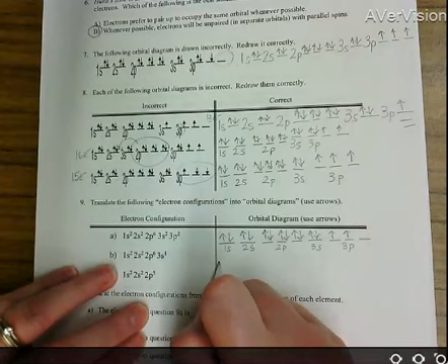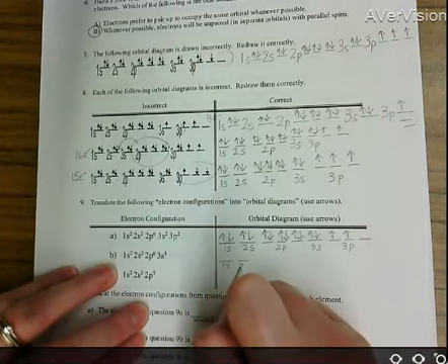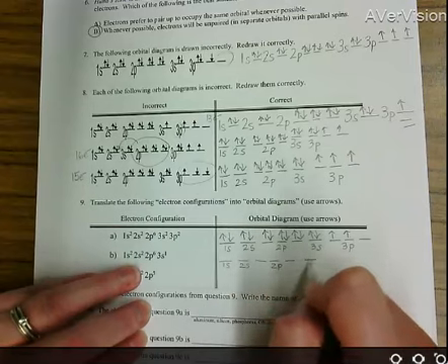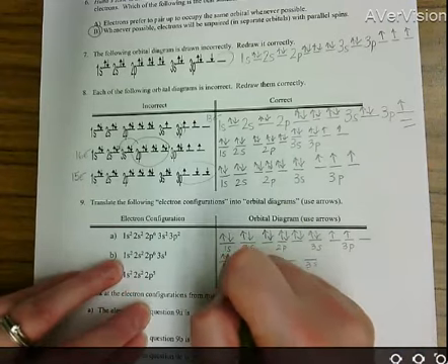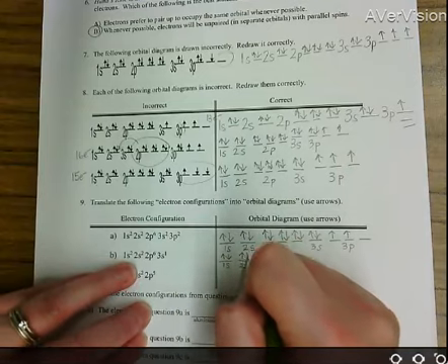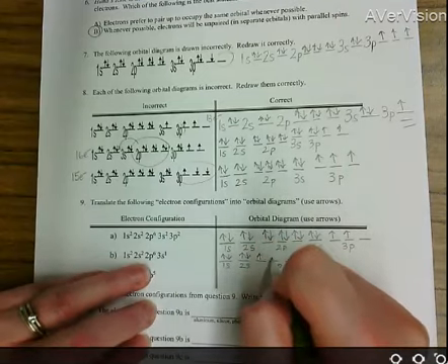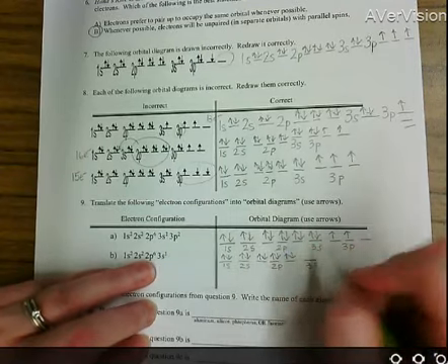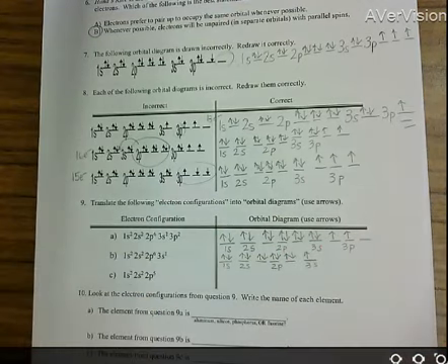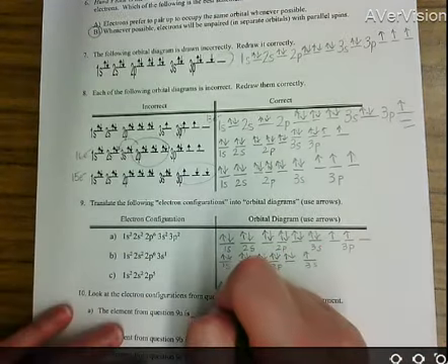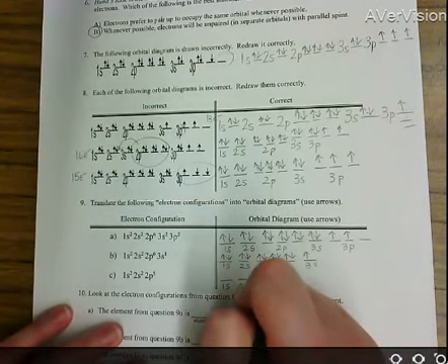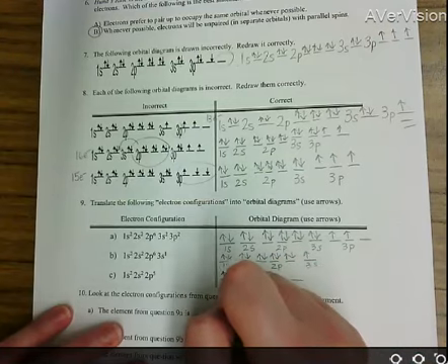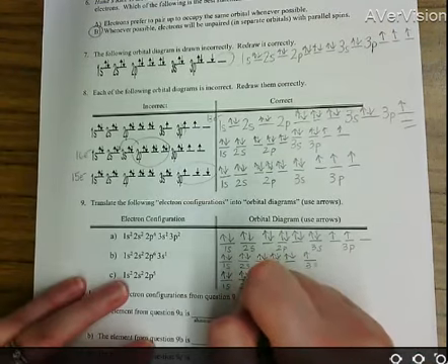All right, my next one, 1s, 2s only has one orbital, 3 2p's, 1 3s. 2 electrons, my 2s has 2 electrons, my 2p has 6 total, my 3s has 1. 1s, 2s, 3 2p's, up and down, up and down.